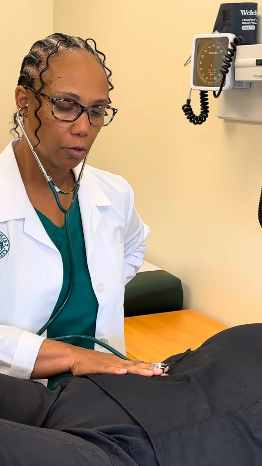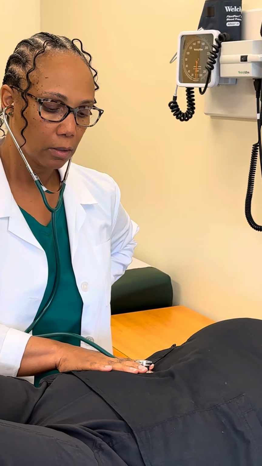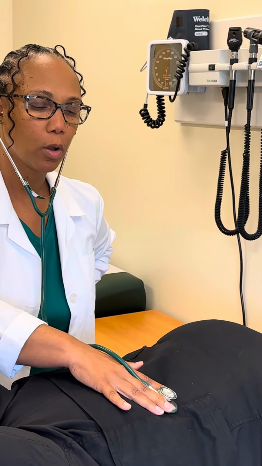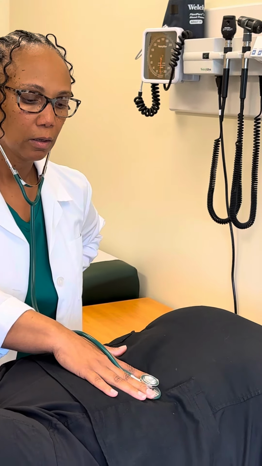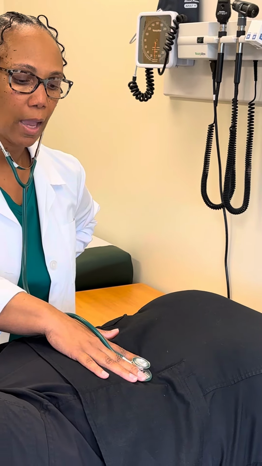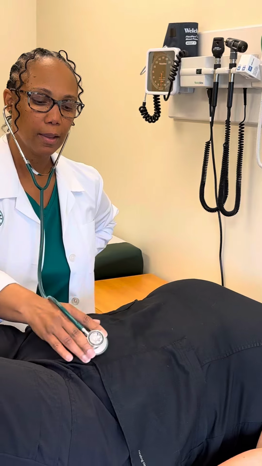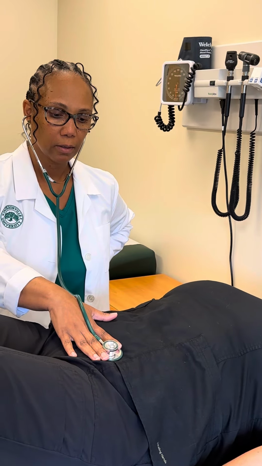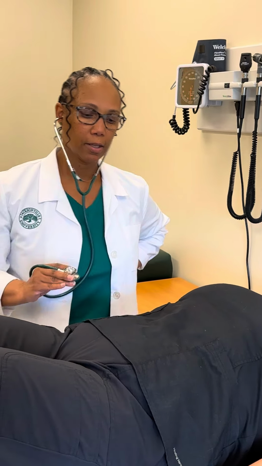Okay, I do hear bowel sounds. I'm going to move to the right upper quadrant. I do hear bowel sounds. I'll move to the left upper quadrant. I do hear bowel sounds. And then I'm going to move to the left lower quadrant. And I hear bowel sounds there as well.